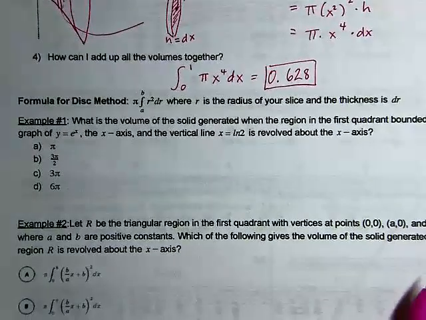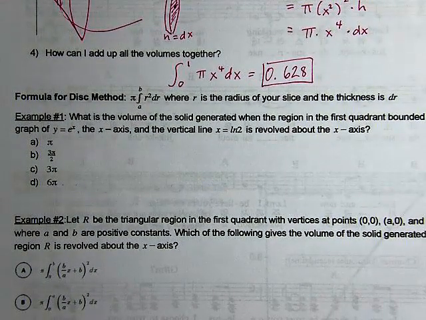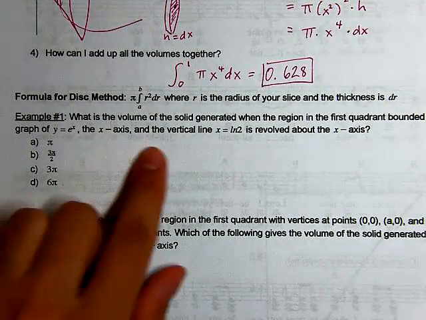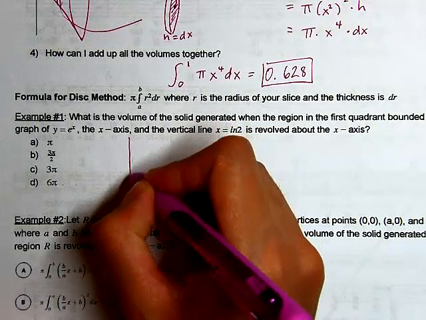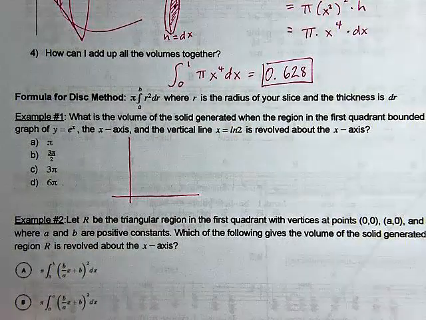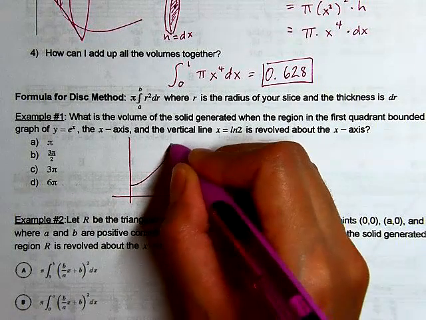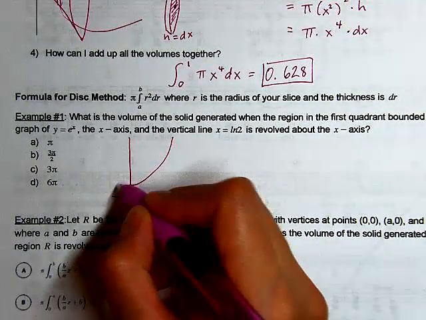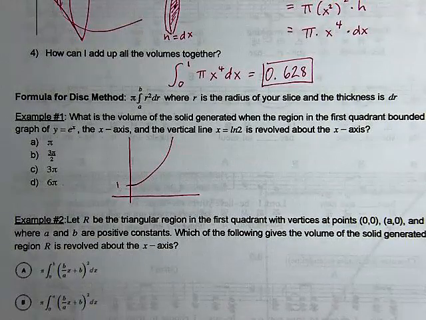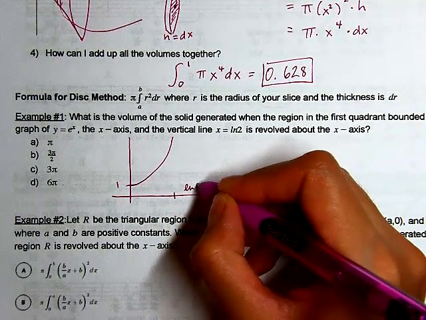Example 1. What is the volume of the solid generated when the region in the first quadrant, bounded by the graph of y equals e to the x squared, the x-axis, and the vertical line x equals natural log of 2, is revolved around the x-axis? e to the x is exponential. We know that it goes up to 1. It's going to stop at natural log of 2.